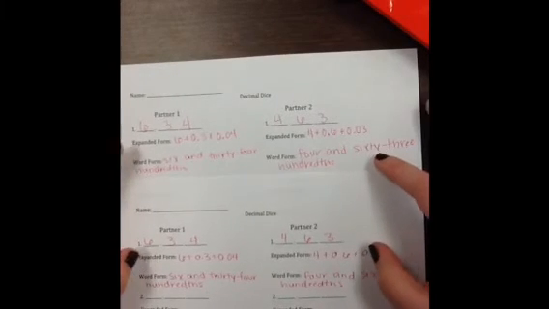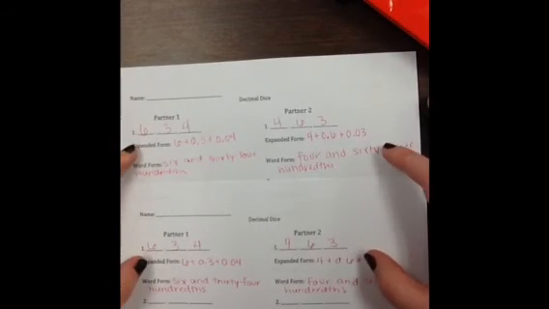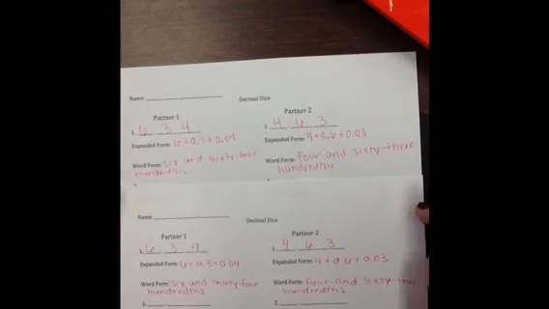If your answers didn't match, then you need to have a discussion and figure out why your answers didn't match and what needs to be changed so that you can get the correct answer, and then go ahead and make that change on your paper.